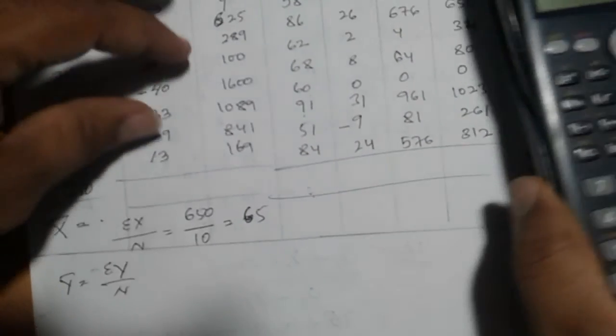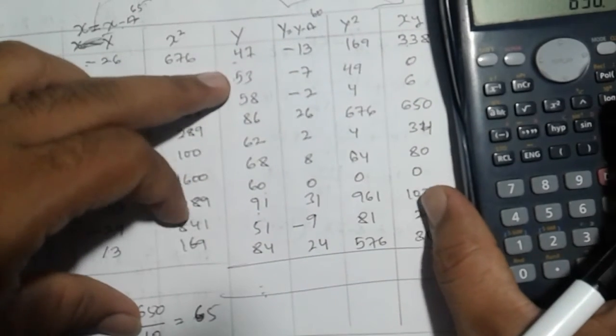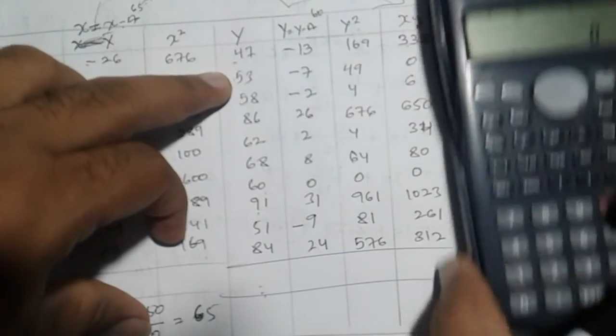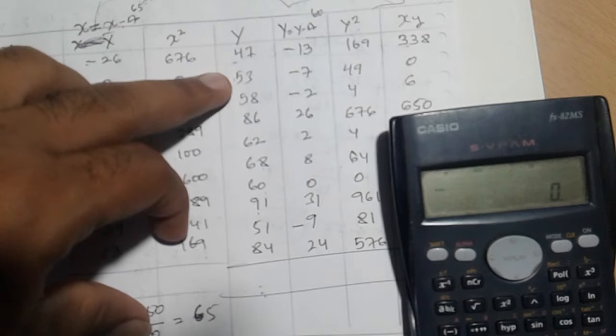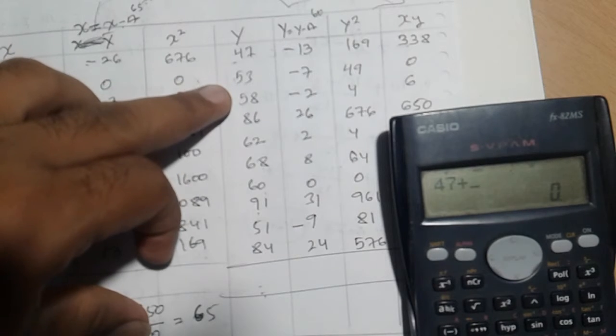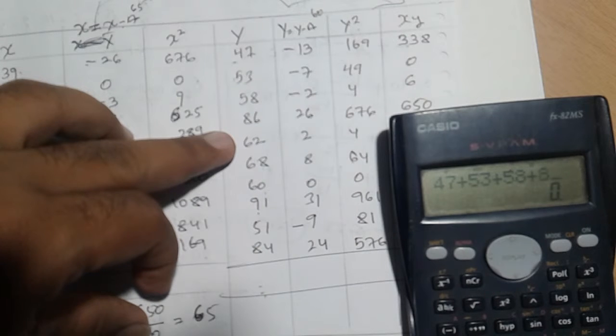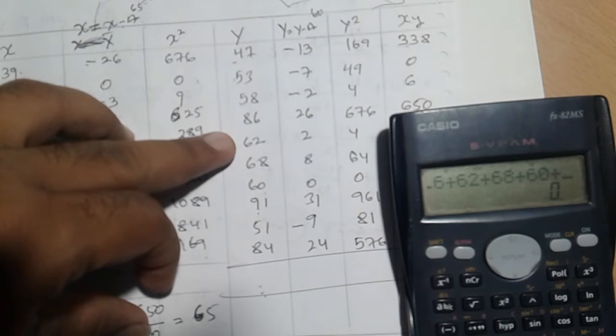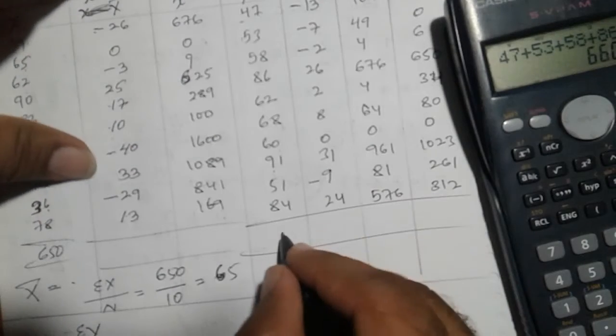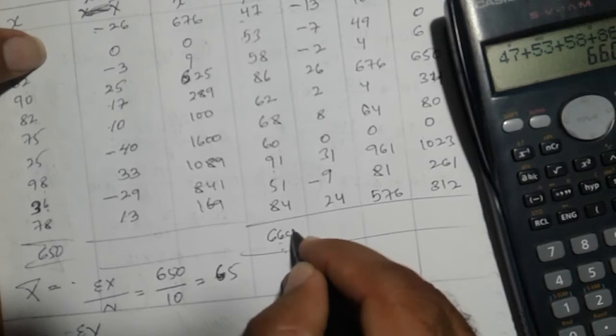Let's calculate the y. 47 plus 53 plus 58 plus 86 plus 62 plus 68 plus 60 plus 91 plus 51 plus 84. So we are getting 660. Y is 660.